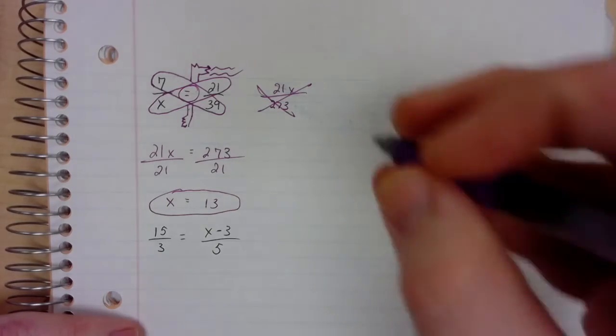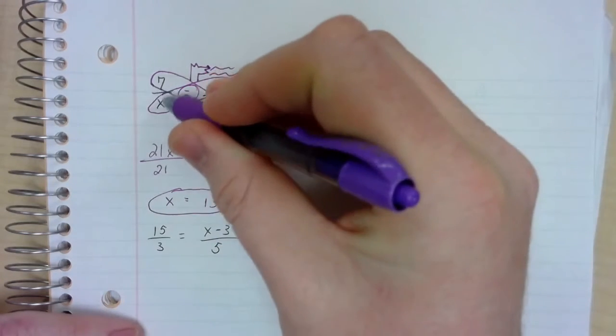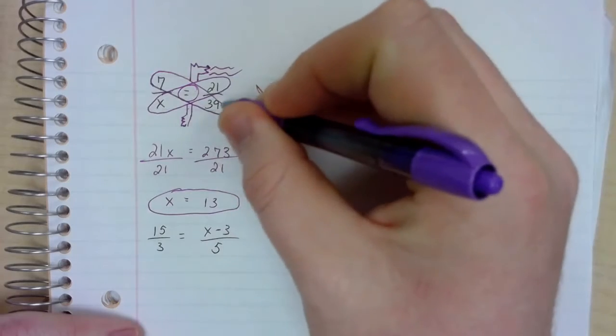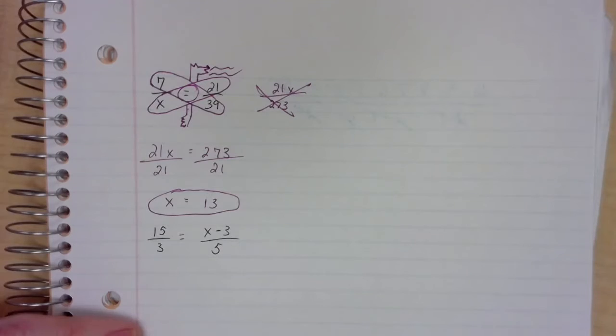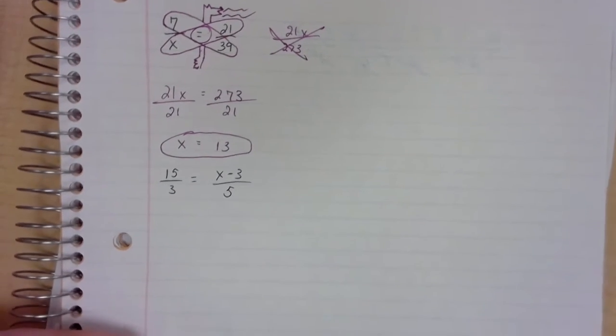If you want, you can always plug it back in. It'll be 7 over 13, and if you reduce this fraction, you'll see it reduces to 7 over 13. But this is the method I want you to follow. Let's talk again about why this method is important.